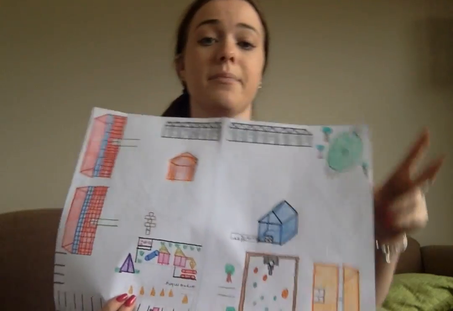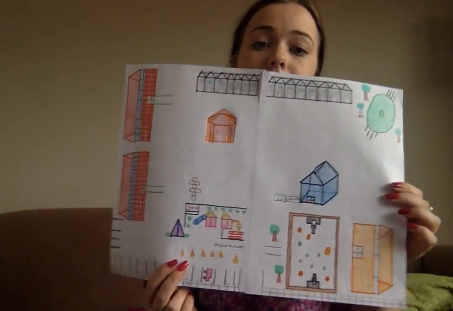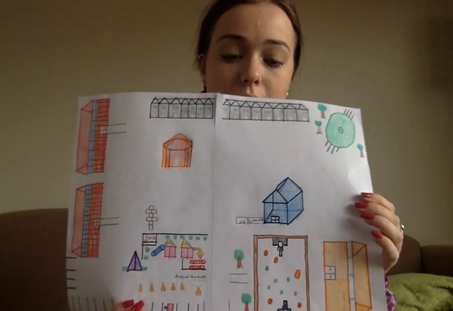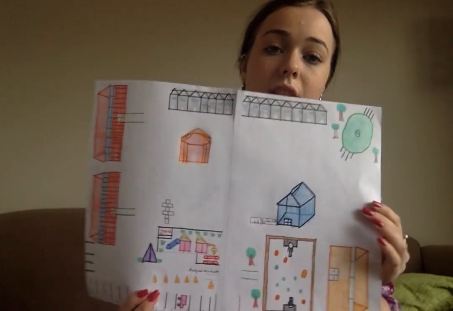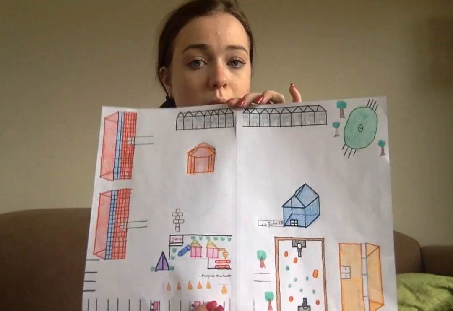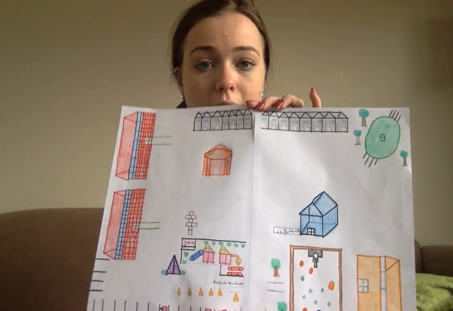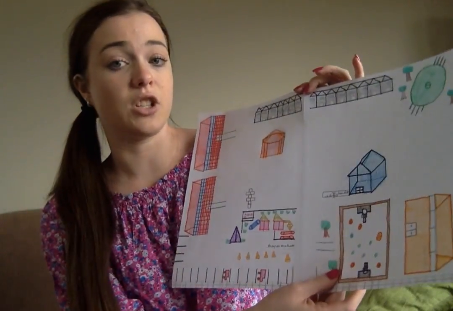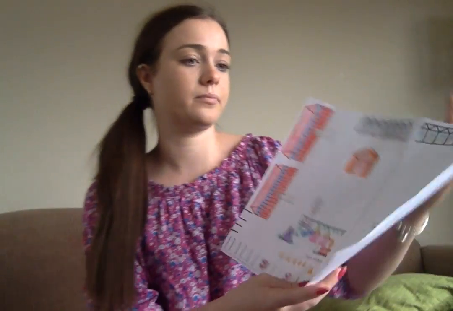The oval up the top here, and lots of other shapes and lots of other buildings and different things that we have put in throughout the school. This is really, really great, and it's really colourful, and you've all worked together to make a beautiful drawing and diagram of the school.